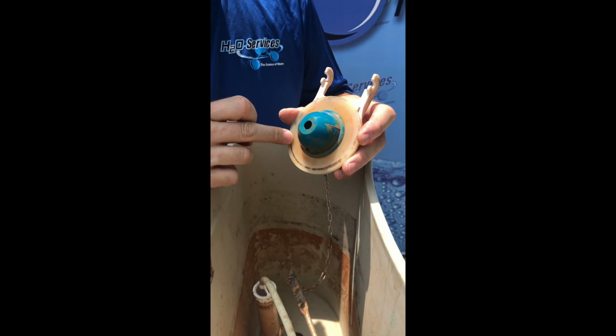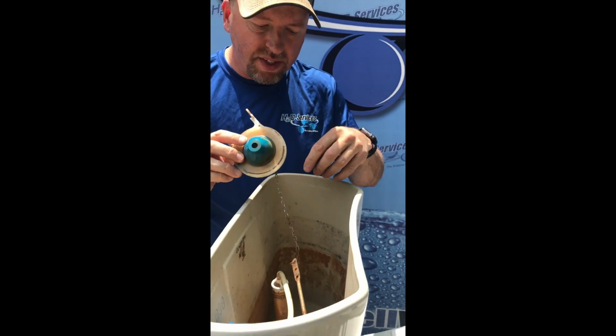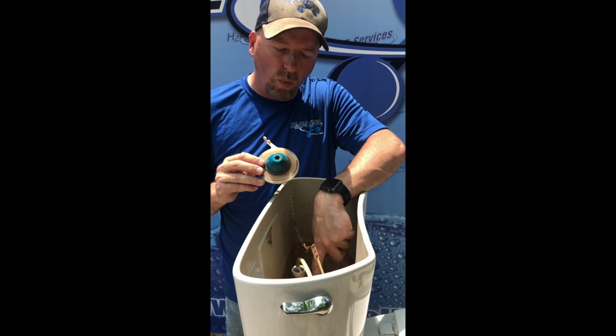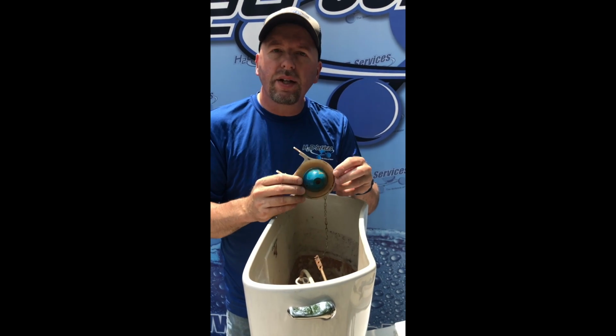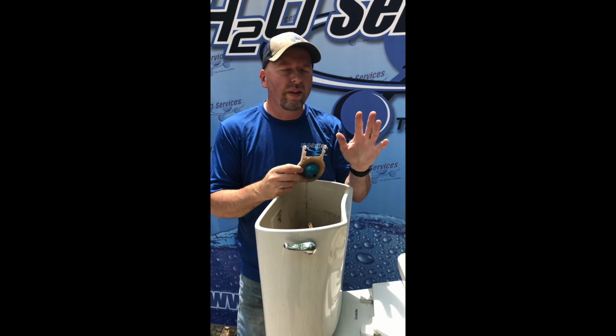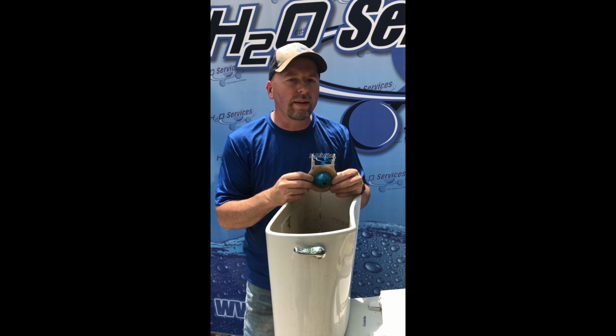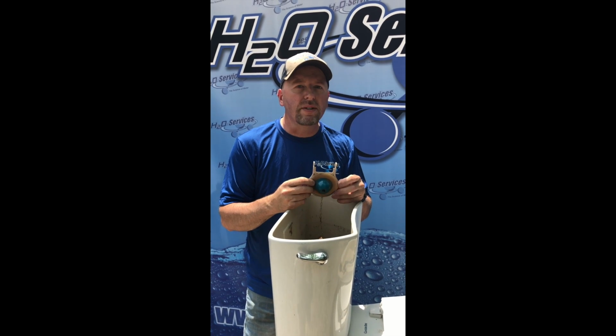And this surface here can become warped or have grit on it, or the seat itself down inside can become warped or have grit on it, and it's just going to let water seep through. And again, this term of 1,440 minutes in a day, really the math adds up quickly. And it can also be harmful for your septic system at the same time.